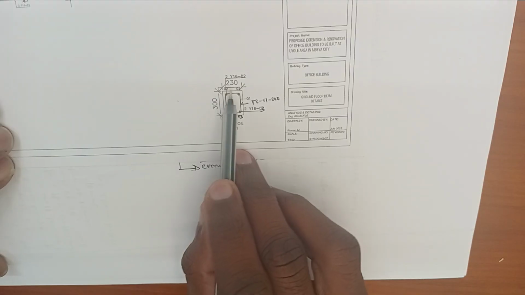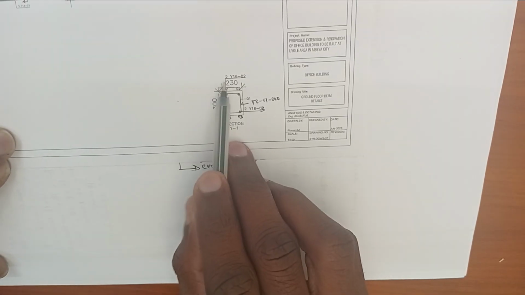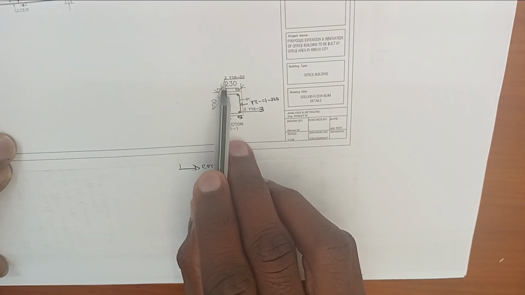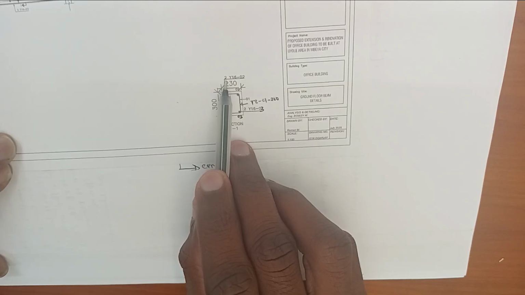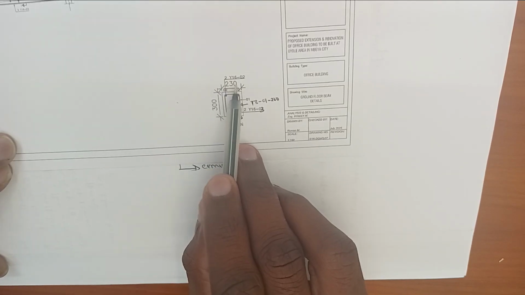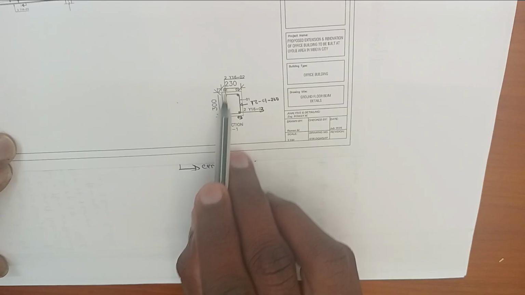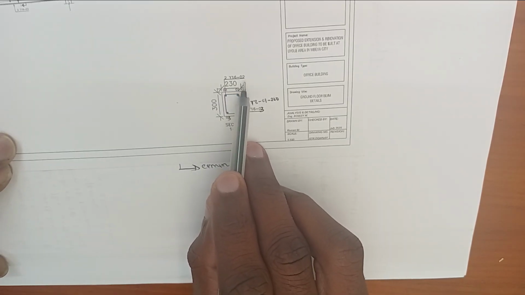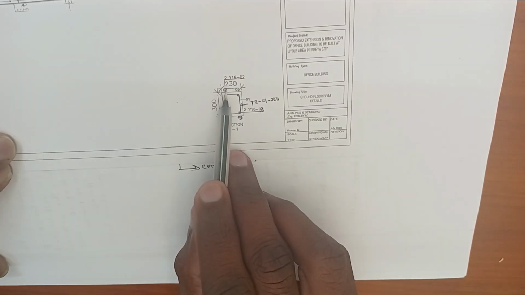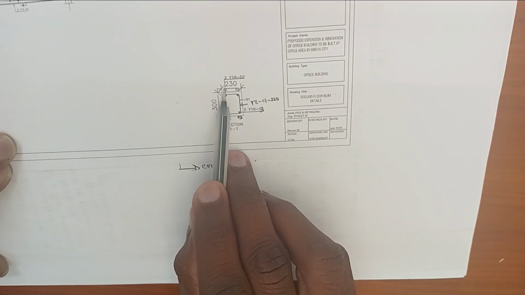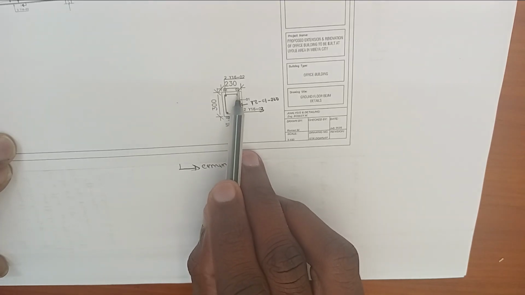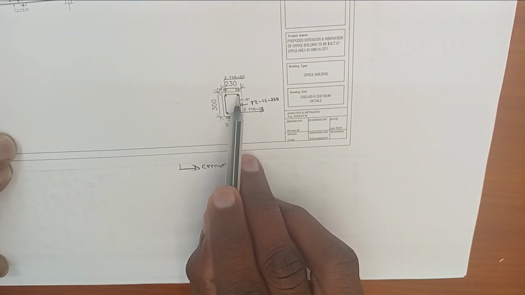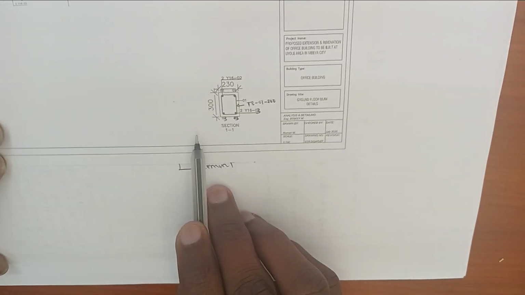Also at the top, it shows that there should be 2 bars with a diameter of 16 millimeters at bar mark number 2. This number 2 is the bar mark for the steel bars at the top.